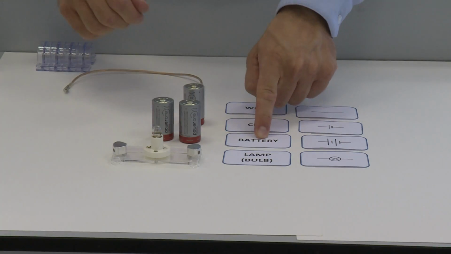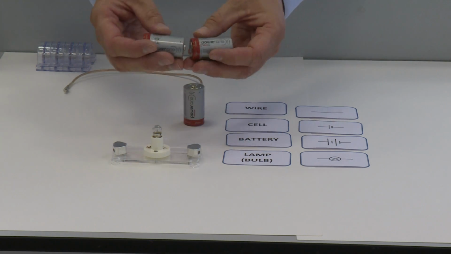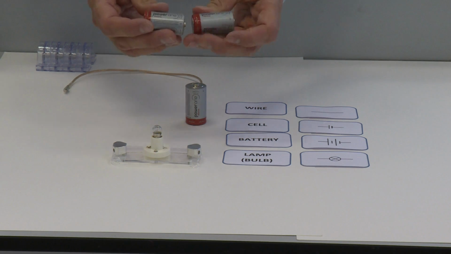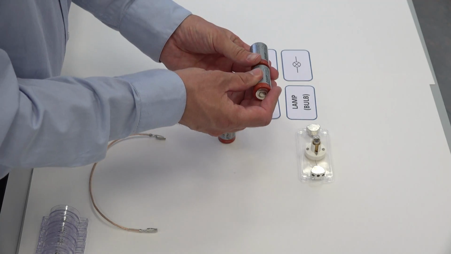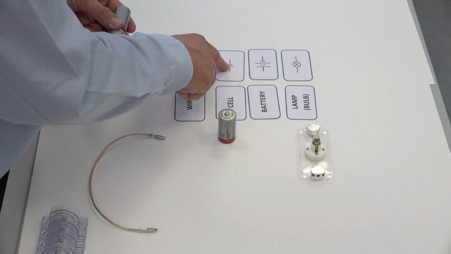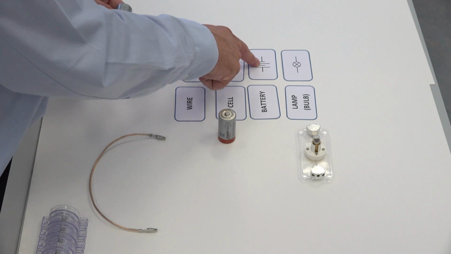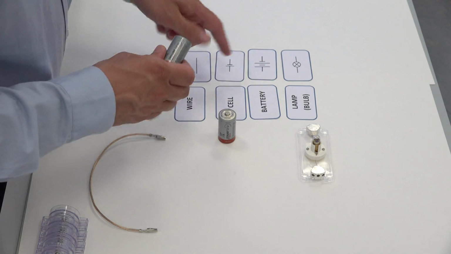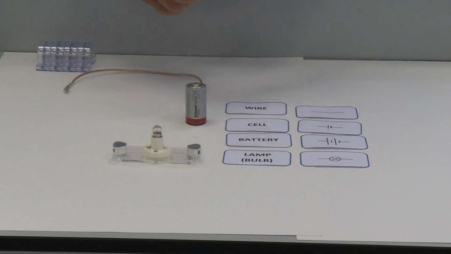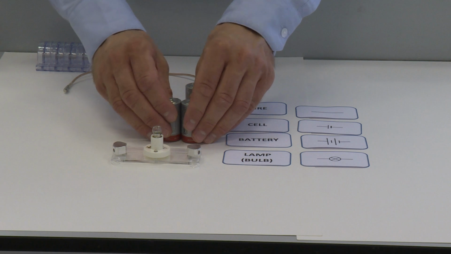A battery is made up of 2 or more cells. You can see here we have 2 of the same thing as this, but what we actually need to do is connect them up together in order to make a battery. You can see that the circuit symbol is very similar to that of the cell, but it's the same thing repeated twice. The circuit symbol also may have a dotted line in between, and that simply means that it's an unknown number of cells connected together as a battery.